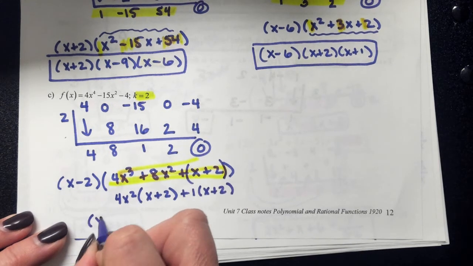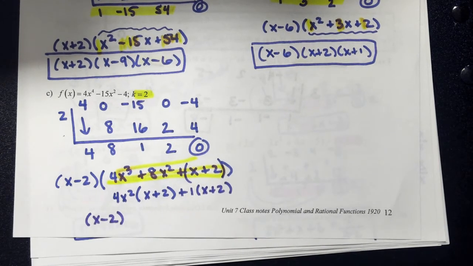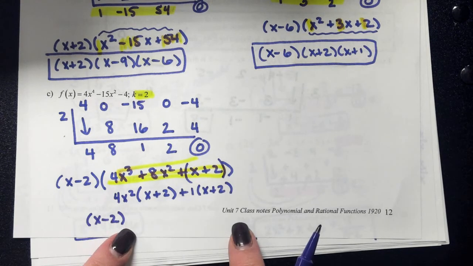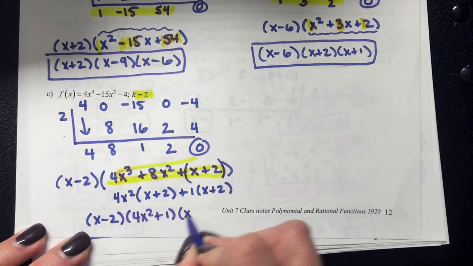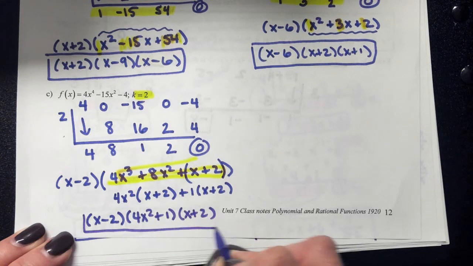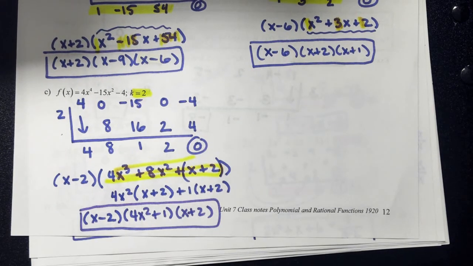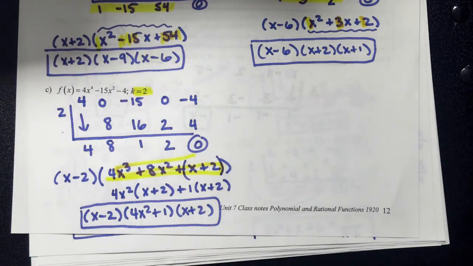Remember, x minus 2 is just going to tag along to the final answer. So what's the rest of this going to look like? 4x squared plus 1 times x plus 2. Any questions? The trick is, as long as you know 1 zero, you're going to be able to get started on the synthetic division and do the factoring process. Any questions on how you can start the factorization if I give you a 0?